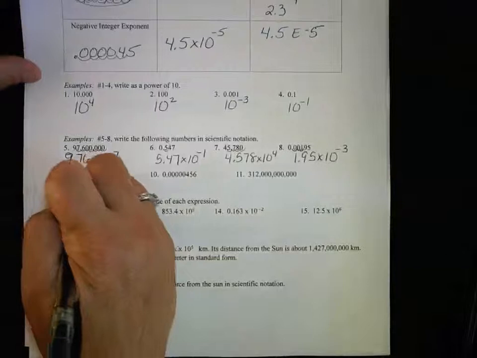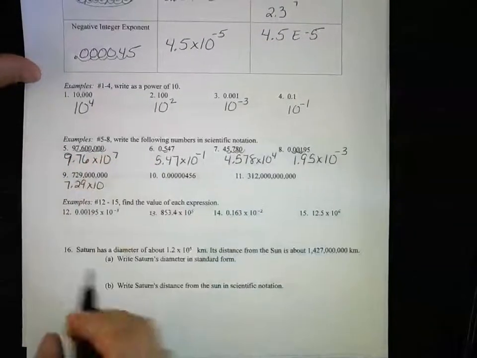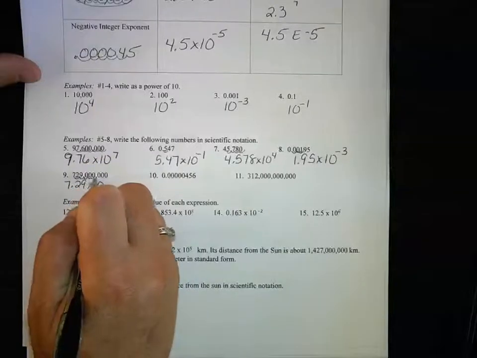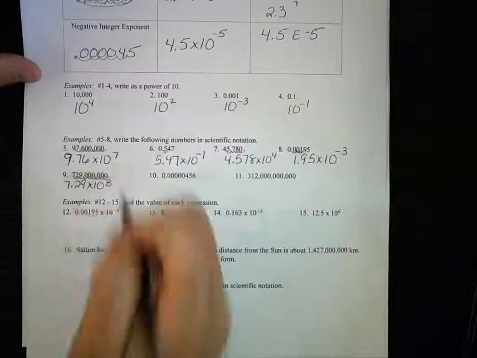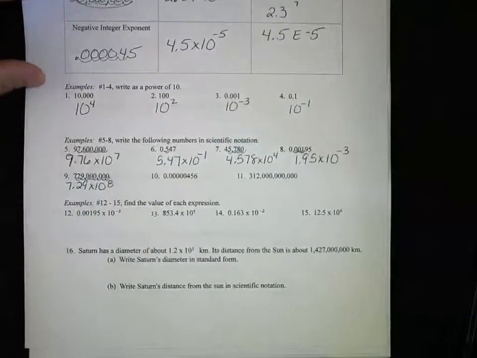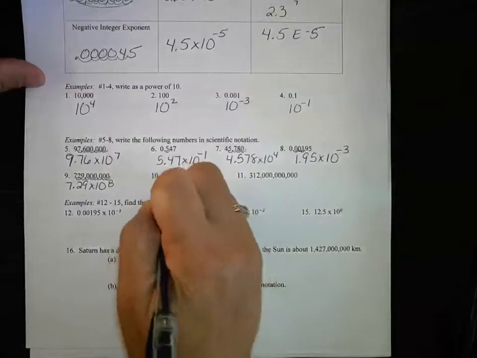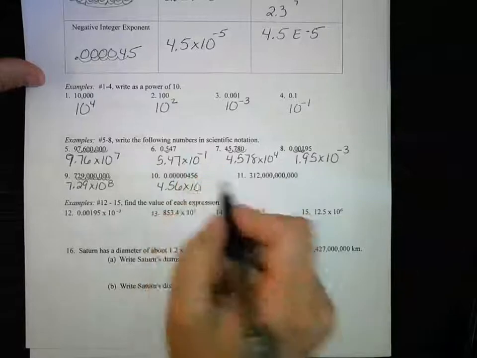Number 9. We will have 7.29 times 10 to some power. 1, 2, 3, 4, 5, 6, 7, 8. We move the decimal point 8 places to the right. Number 10, 4.56 times 10 to some power.